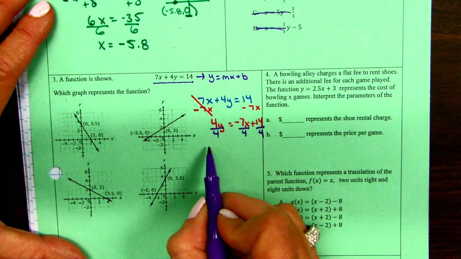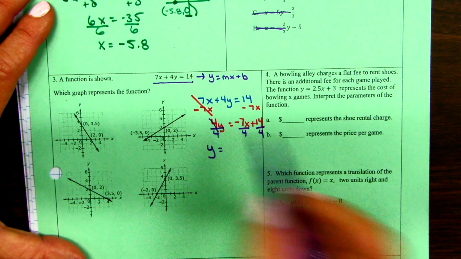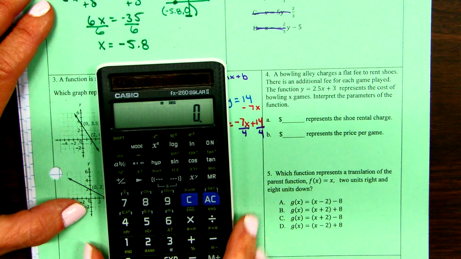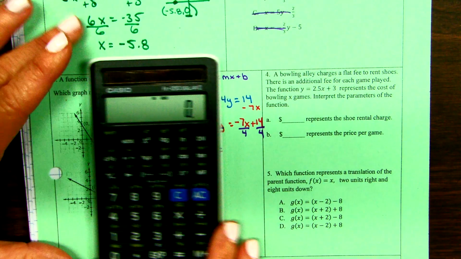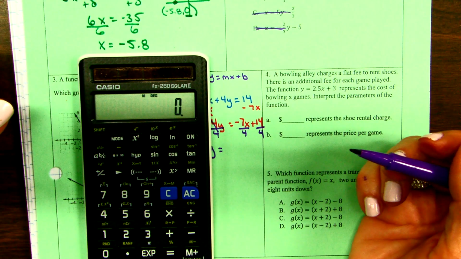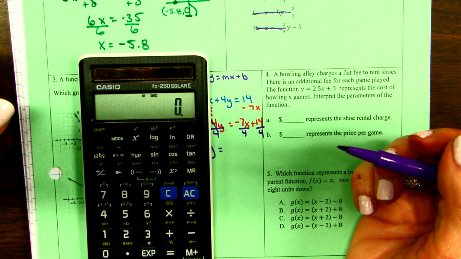And then we're just going to simplify this. So negative 7 over 4. Now let me show you what's going to happen. So let's go over this again. Some of you might be able to look at that and say, it's already simplified. I don't need to put it in my calculator.